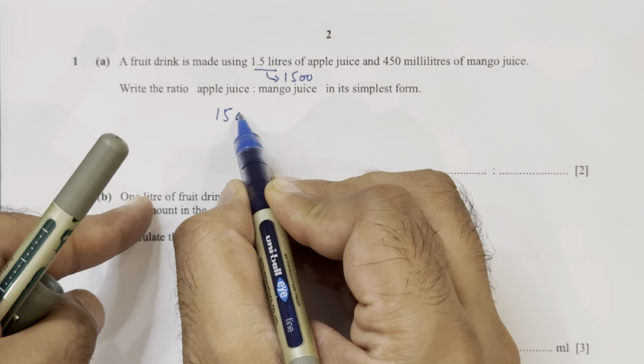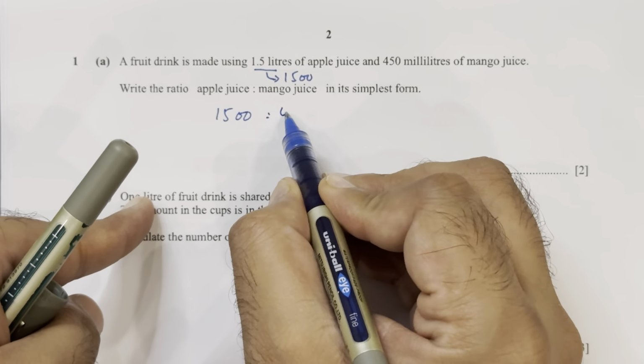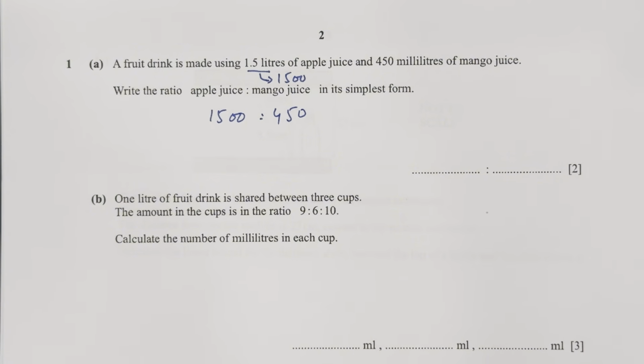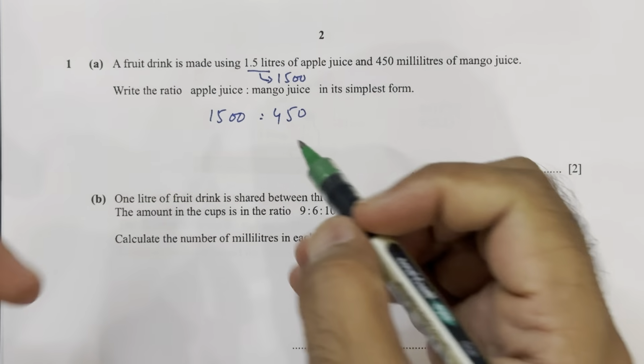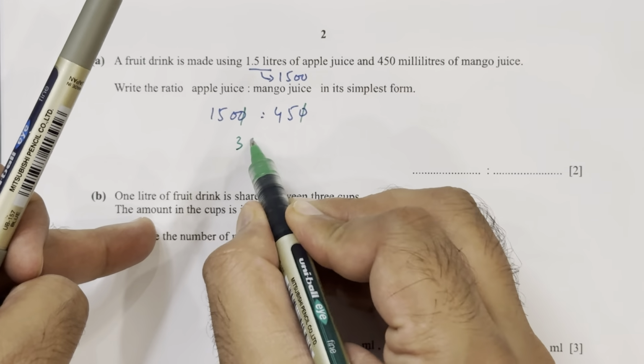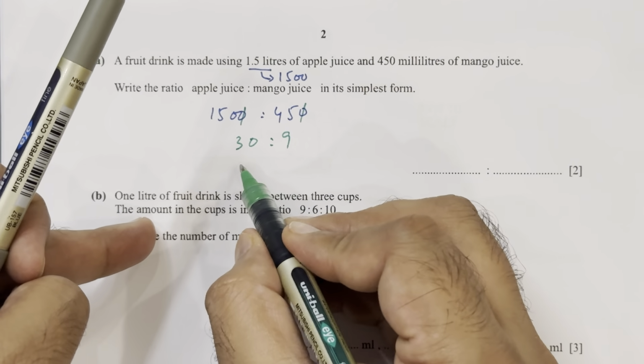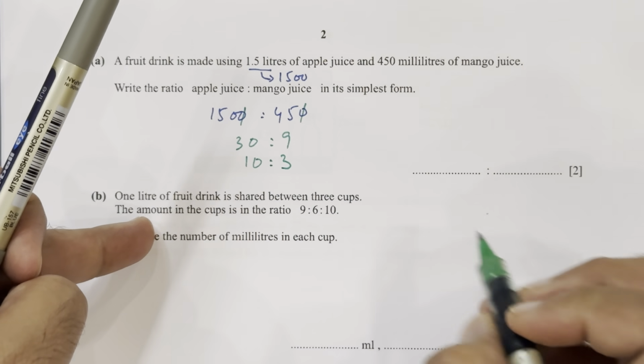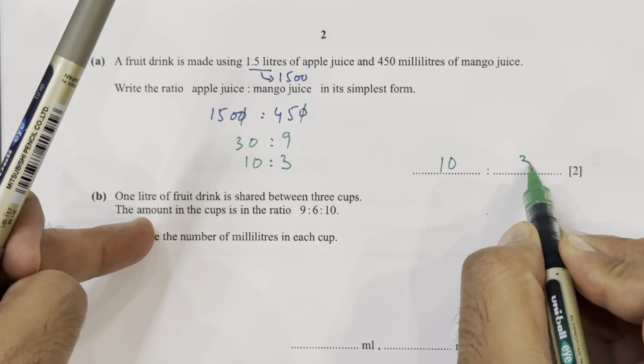So 1500 to 450, apple to mango. So we're gonna cut 0 with 0 and you can use your calculator. 30 to 9, then further simplification would give you the answer 10 to 3. So this is our answer.